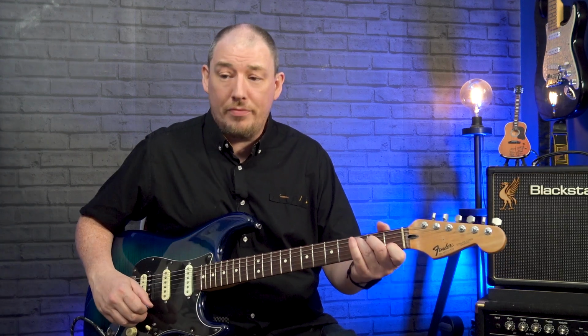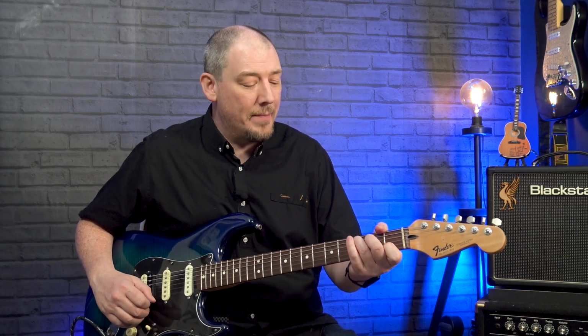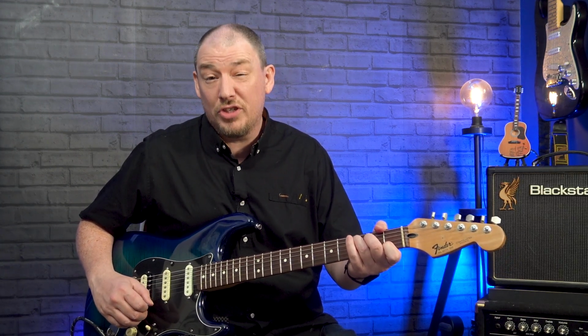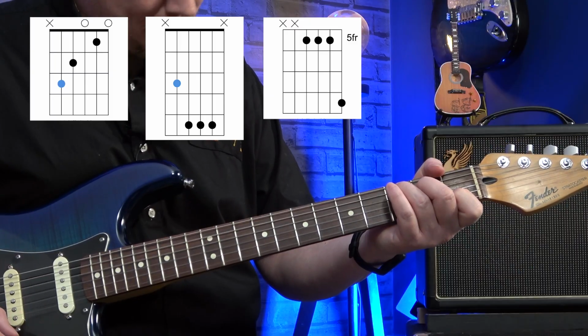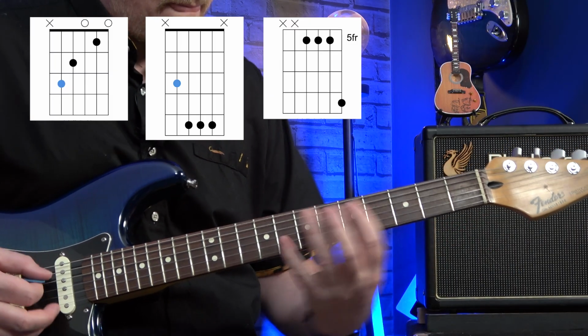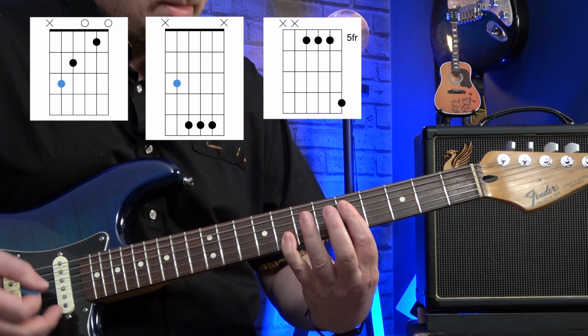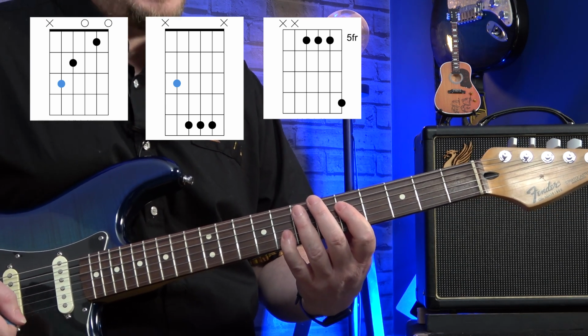But for now, we've got 3 different chords. The C chord in three different shapes, I should say. The C shape, the A shape, and the G shape. So C, A, G, and the next one is an E.